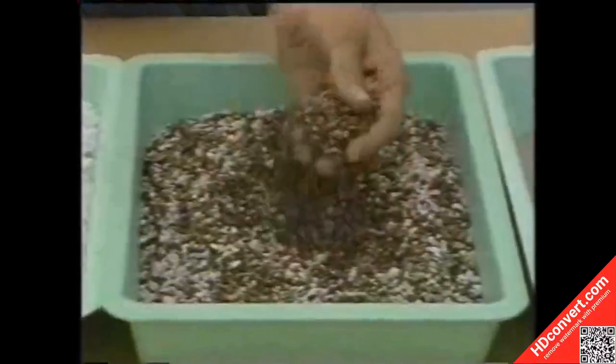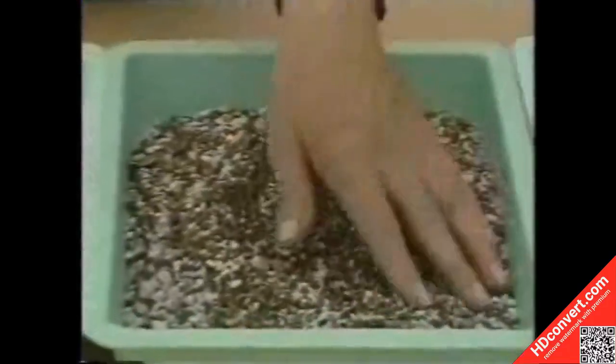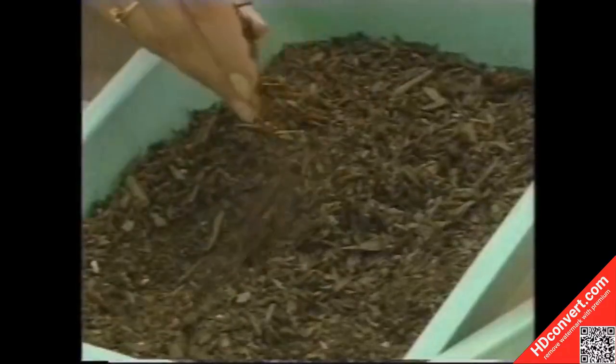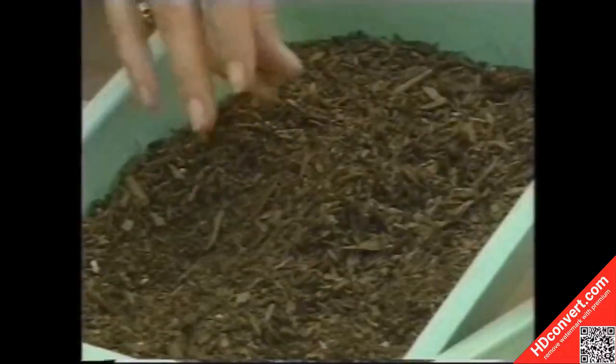Basically, you want to use a mixture that drains well, so you want to make sure that you have it evenly mixed. What I generally use here in the greenhouse is a mixture of 2 parts what I call super soil, which is basically bark that's been composted, and 1 part vermiculite and 1 part perlite.